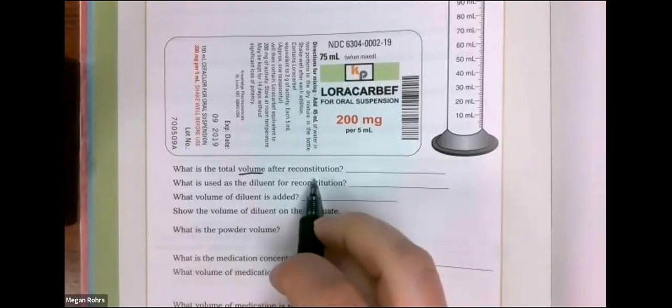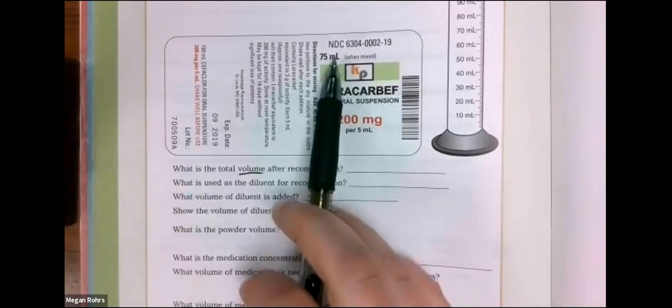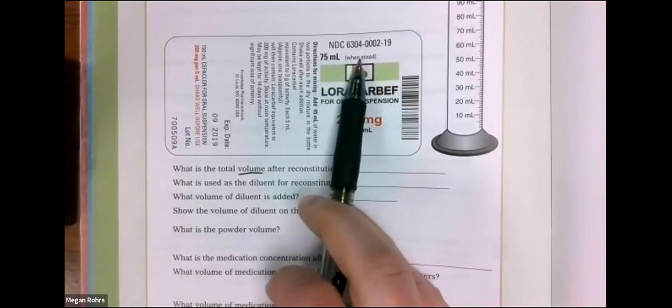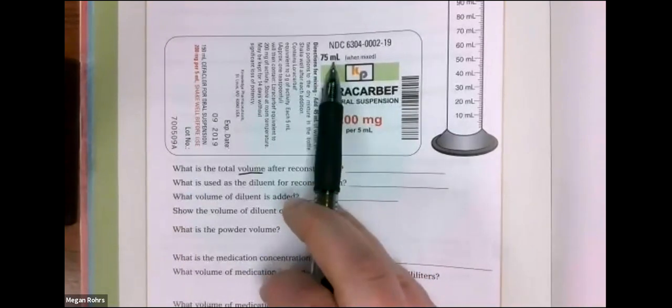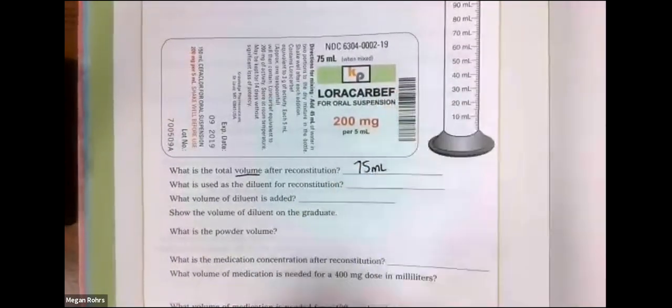Okay, so we're looking for volume. Remember, volume is going to be milliliters. And it says after reconstitution. Well, if I look at my label, here it says 75 mils when mixed. So after it's mixed or reconstituted, 75 mils will be my final volume.